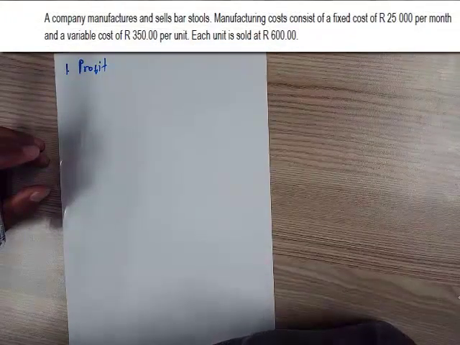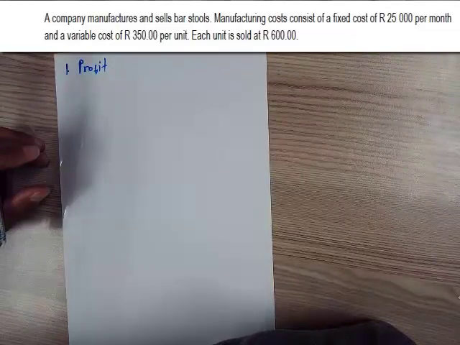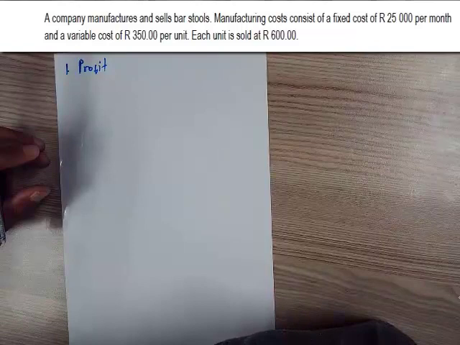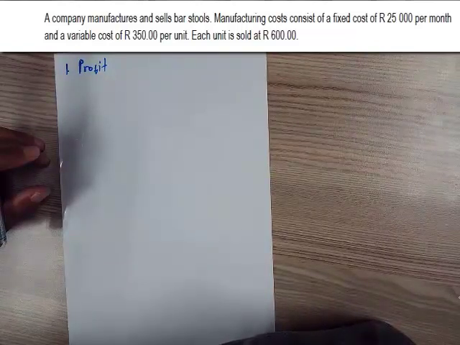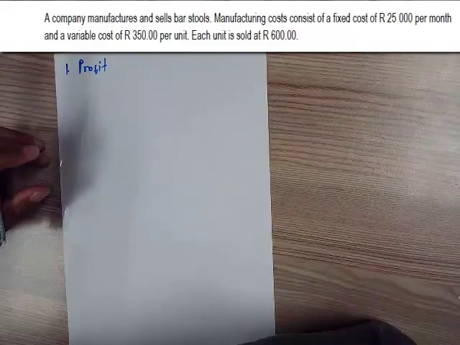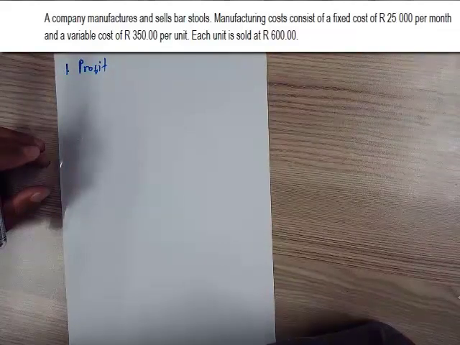A company manufactures and sells bar stools. Manufacturing costs consist of fixed costs of 25,000 per month and variable costs of 350 rands per unit. Each unit is sold at 600 rands.